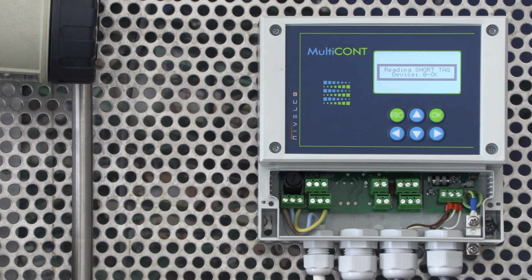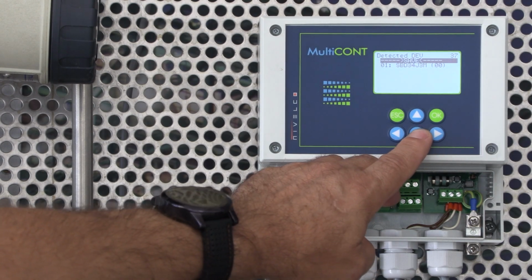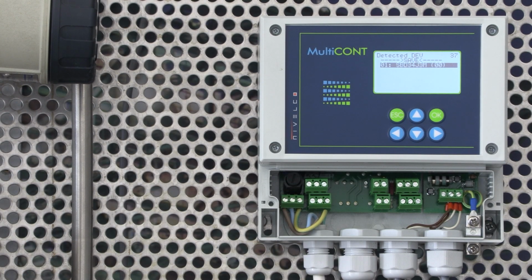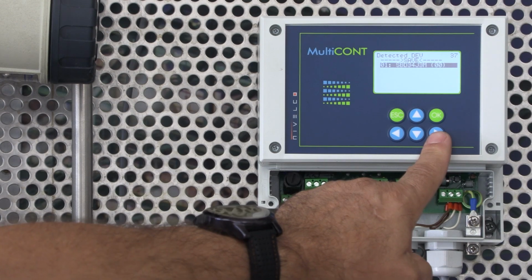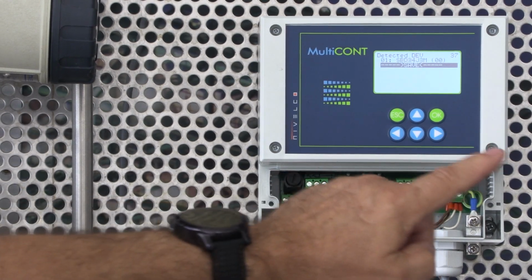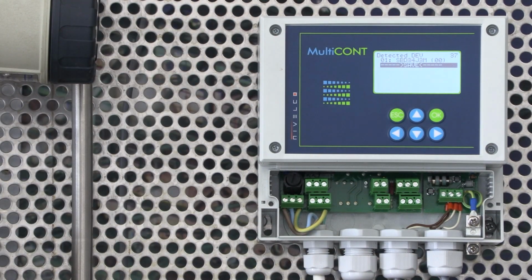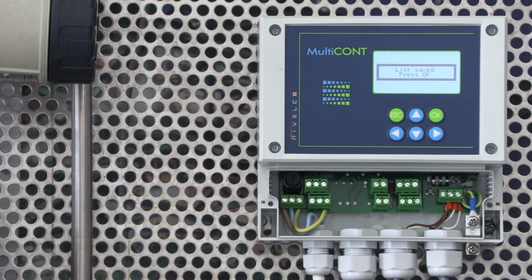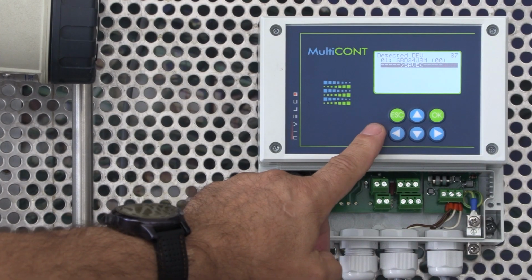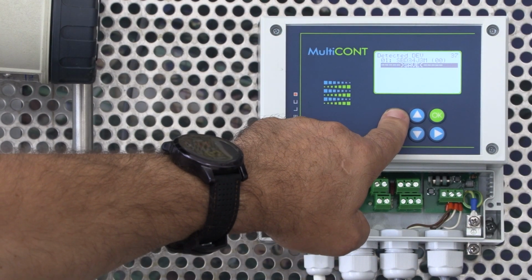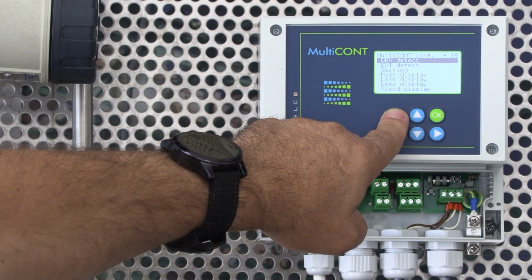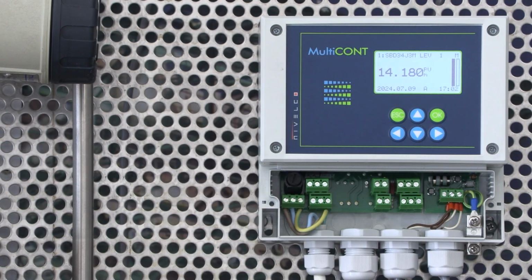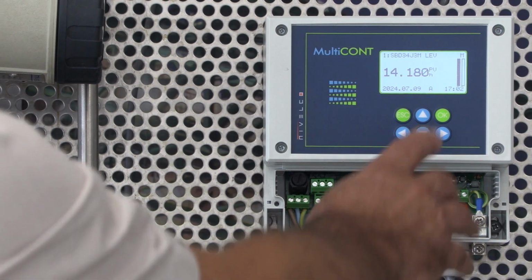Then the process controller will show the list of detected devices. The newly found device with the 00 address appears below the save line. Press the right arrow key to take it above the save line, then press OK to save the device list. Press OK to save. Press Escape twice to access the main screen. The display will show the live data from the device.